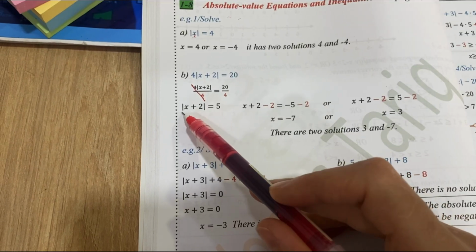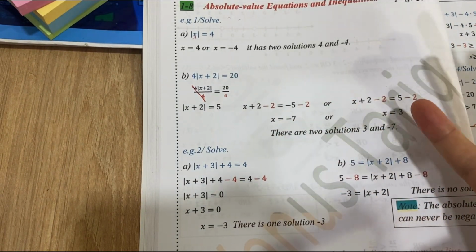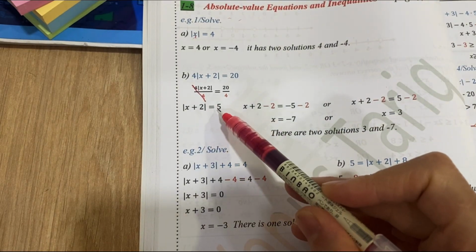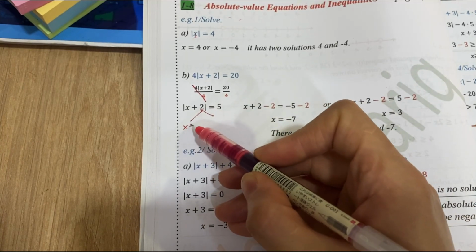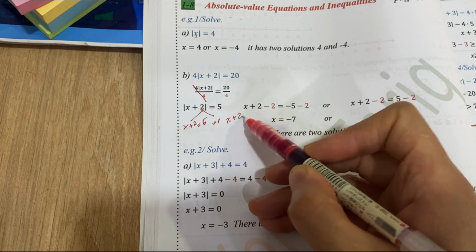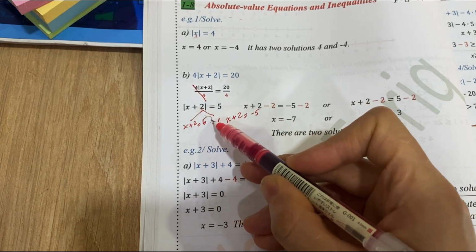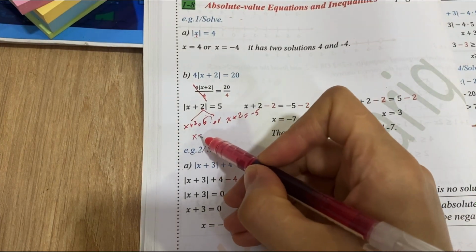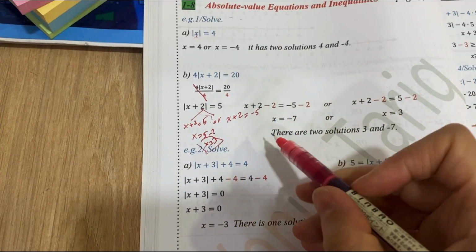Because we have absolute value, it means we have two values, students. For absolute value, every time we have two values, positive and negative. So we can write negative 5 and positive 5. For the result, we write: x plus 2 equal to 5, or x plus 2 equal to negative 5. To find the value of x, we move to the other side. So x equal to 5 minus 2, so x equal to 3.